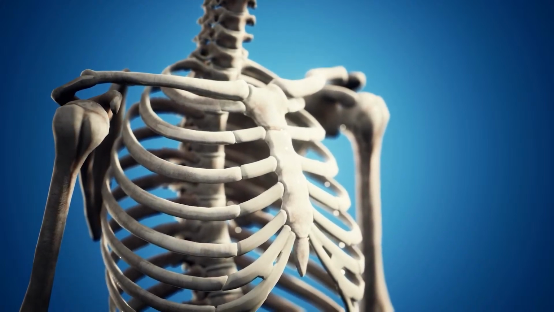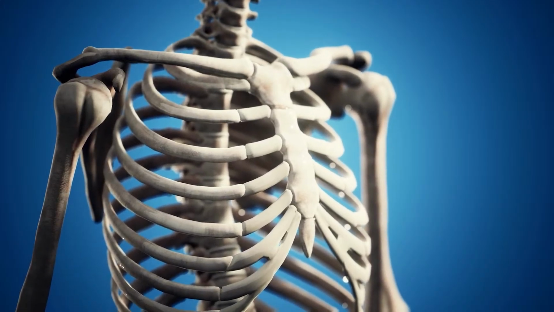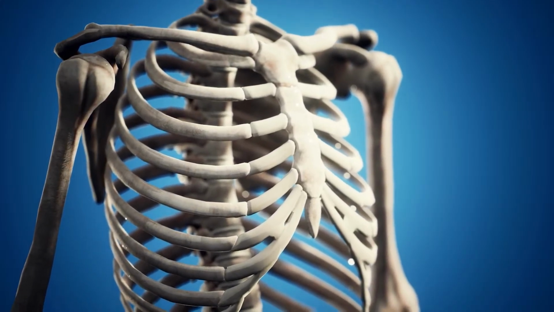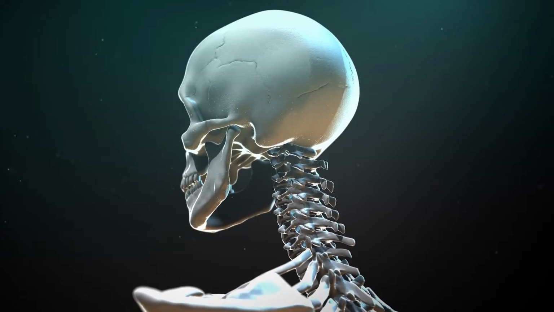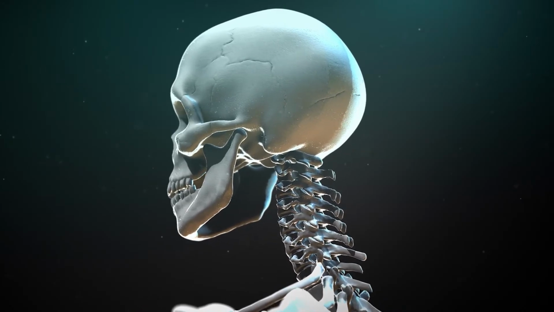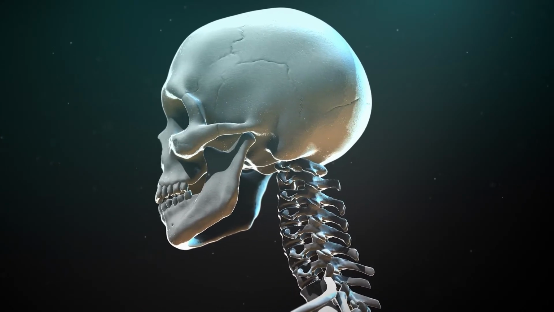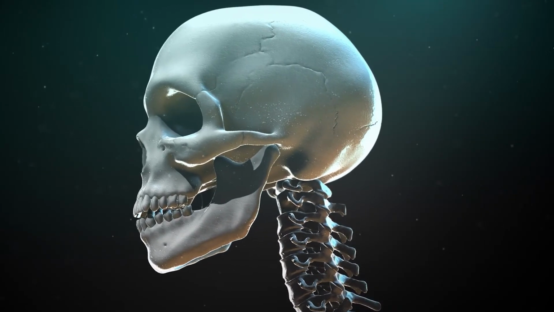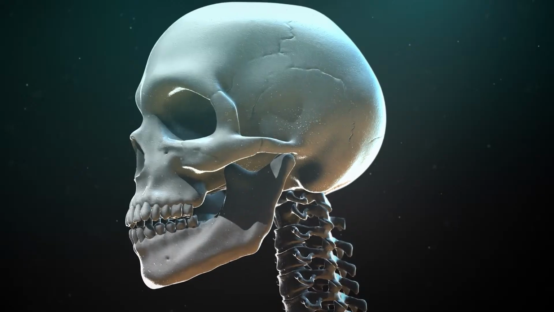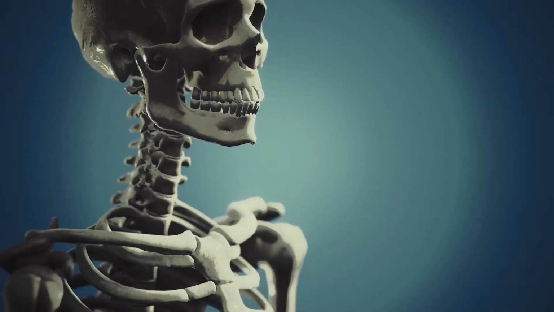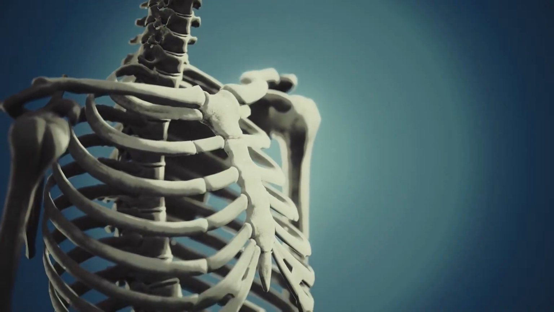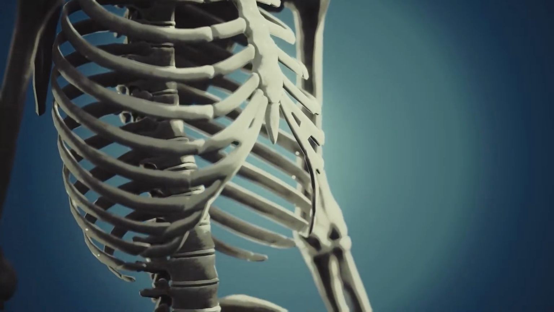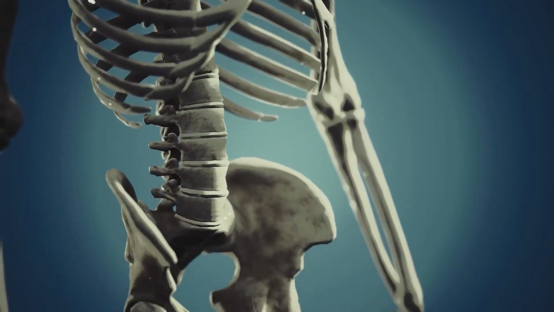Movement. The skeletal system allows for movement through the action of muscles that are attached to the bones. Production of blood cells. The bone marrow, which is the soft, spongy tissue inside the bones, is responsible for the production of red and white blood cells and platelets. Mineral storage. Bones act as a storage site for minerals, such as calcium and phosphorus, which are essential for the proper functioning of the body.